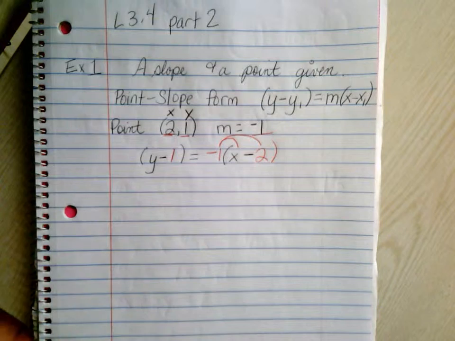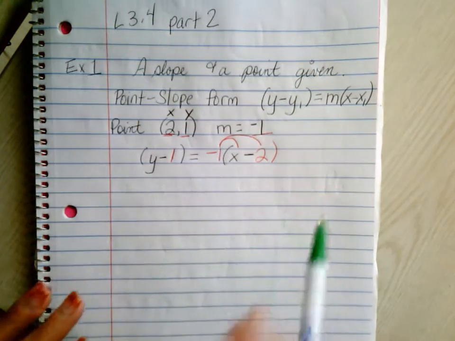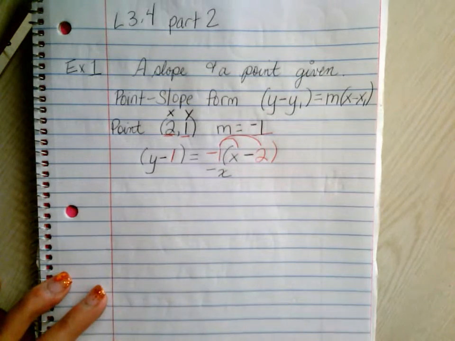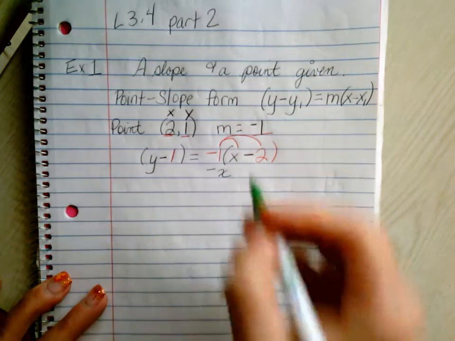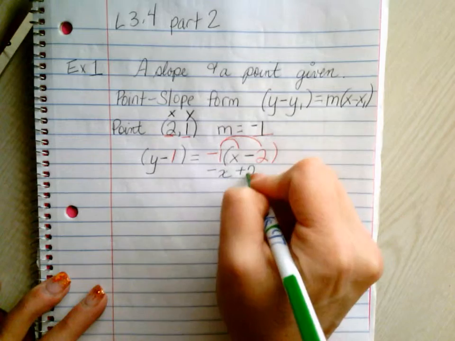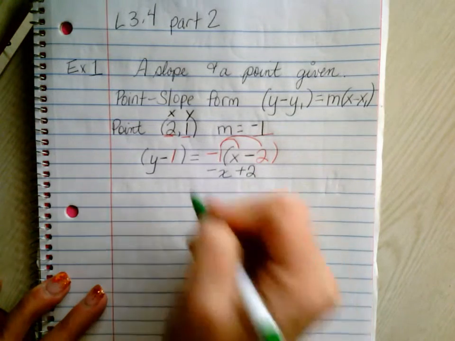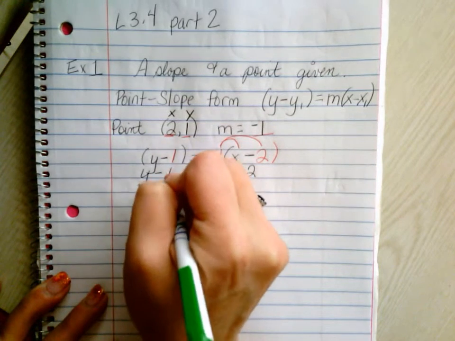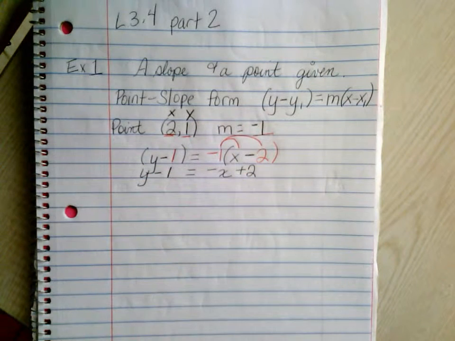Okay? So far, so good? So, -1 times x is -1x, otherwise known as -x. -1 times -2 is a +2, right? All of that is equivalent to y minus 1. Okay? All of that is equivalent to y minus 1.